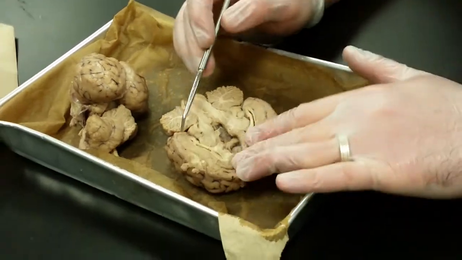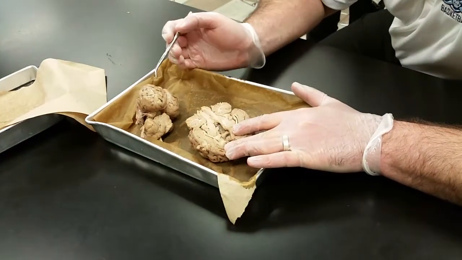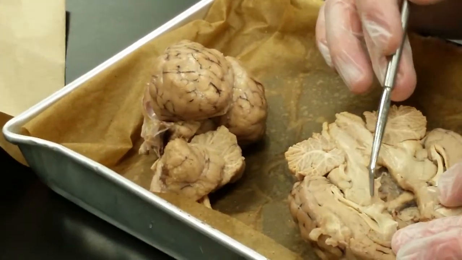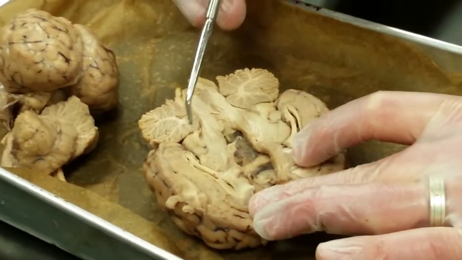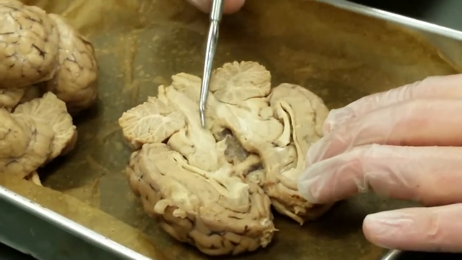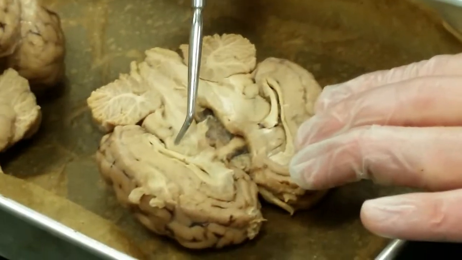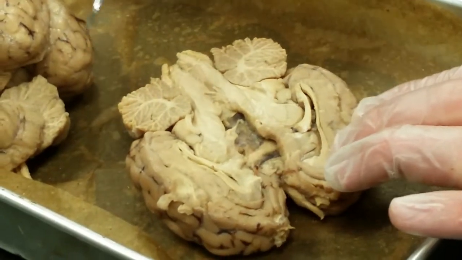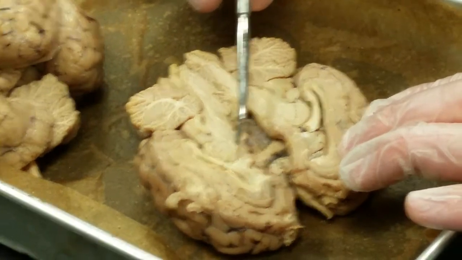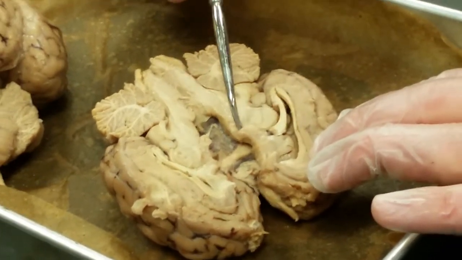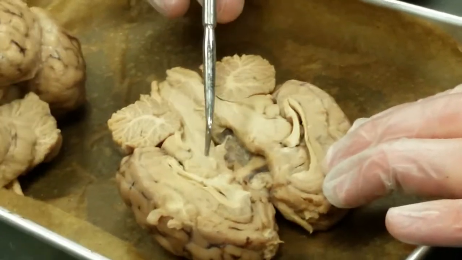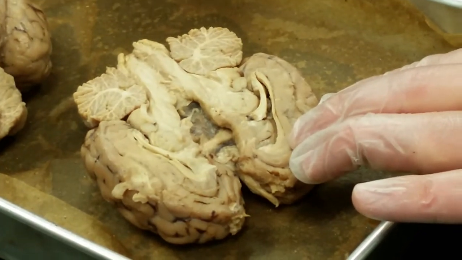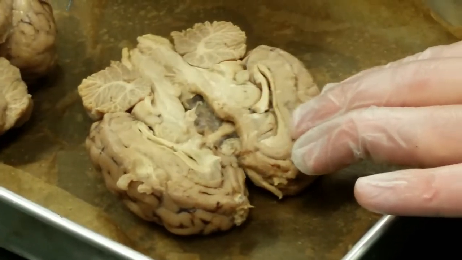Okay, so then we have the fornix. Basically connects the internal structures of the brain, both hemispheres. Also the thalamus, which is like the switchboard operator. That sensory information is relayed to the thalamus, where it's directed to the correct portions of the brain. This little structure below the thalamus is the hypothalamus. I think of the hypothalamus, H for homeostasis, regulation of, you know, body temperature, hunger, things like that.